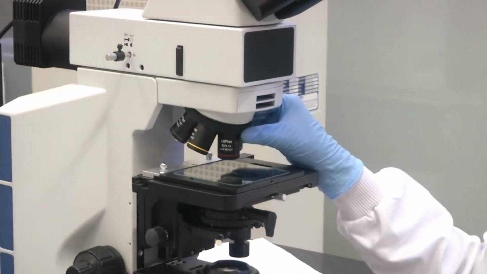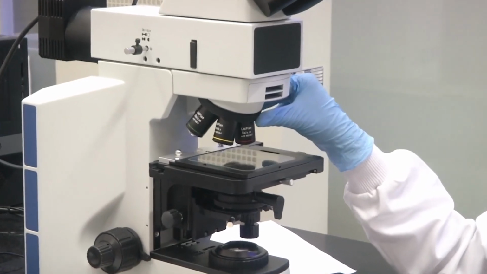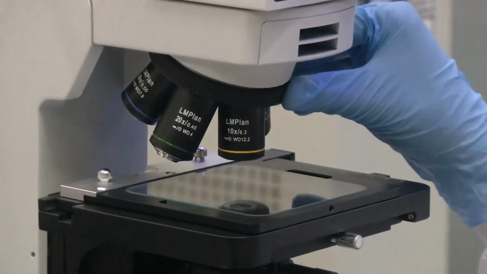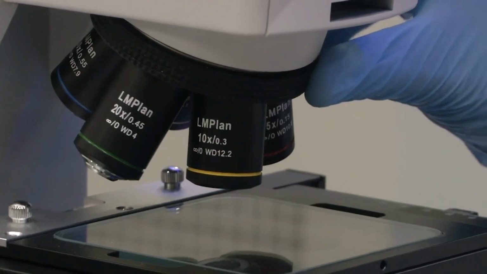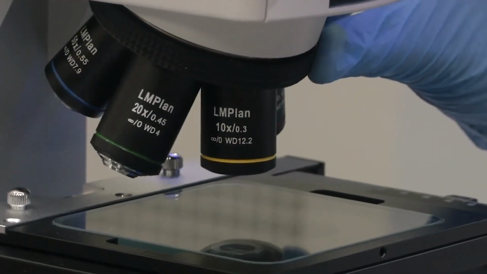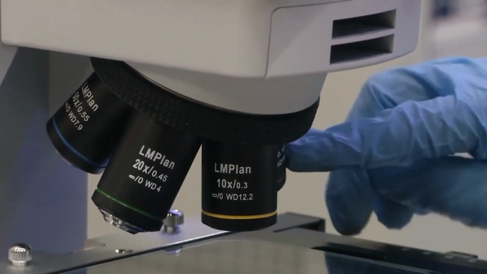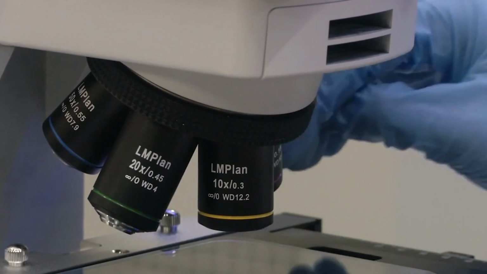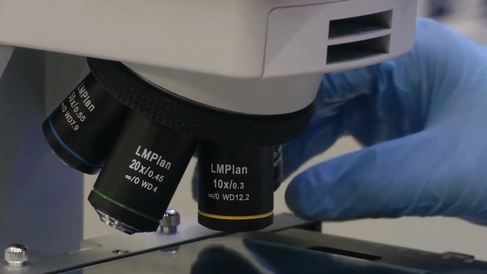Now suppose I adjust the turret. You can adjust the turret. As you see, the turret moves and gets locked on to the next objective that is there. Once it gets locked on, you can hear a click sound. I am not sure whether you can hear it, but there is a click sound and the next objective comes into position. Each objective is usually marked with a color, because as you use it over time, you will just look at the color and you will know that this is this magnification and this is another magnification.